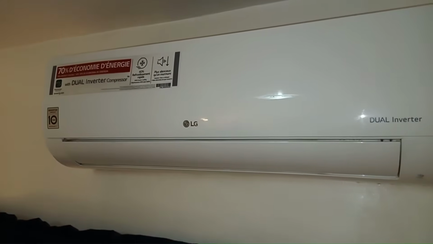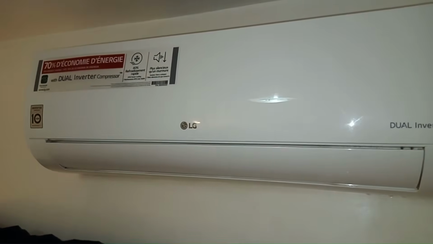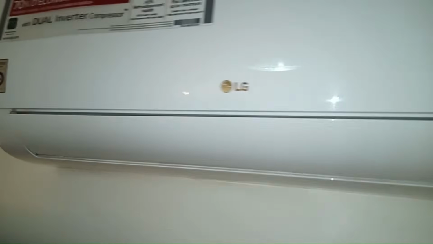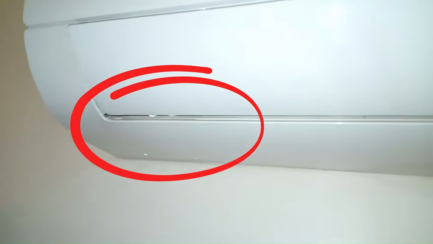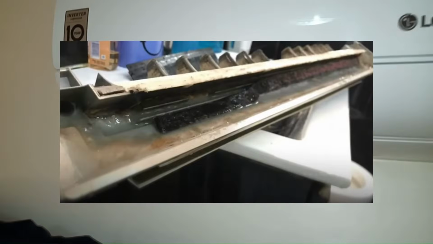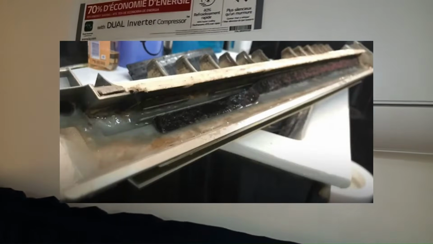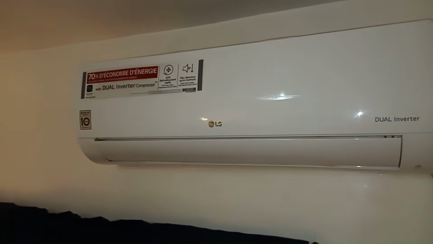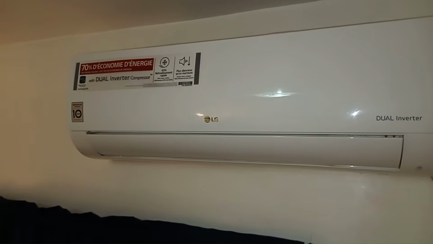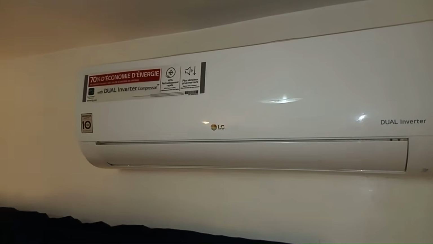Hi there. In this video I'm going to be showing you how to fix an overflow issue in your room air conditioner. The drain pan and drain line help to manage the condensate produced when the system operates. They accumulate mold as time passes, leading to blockages and water damage. When it gets clogged, the water backs up and overflows the drain pan, causing water damage in the surrounding area.